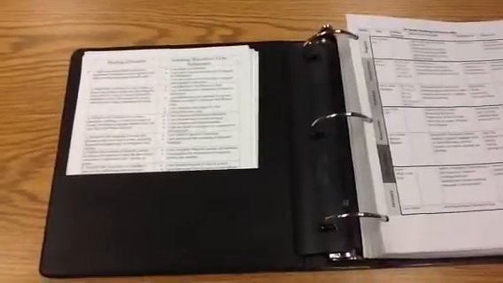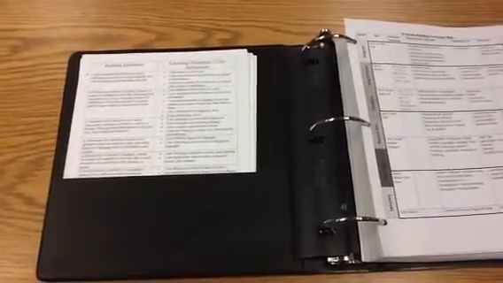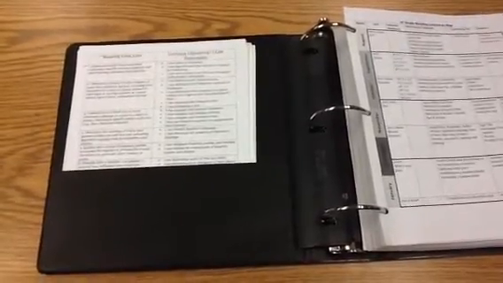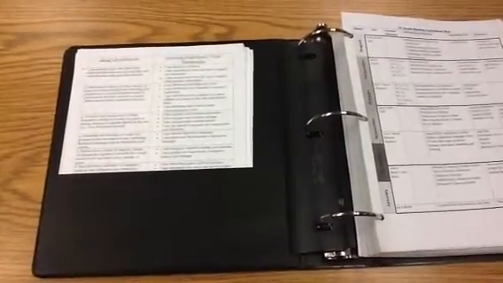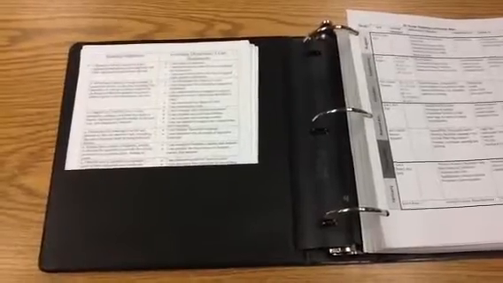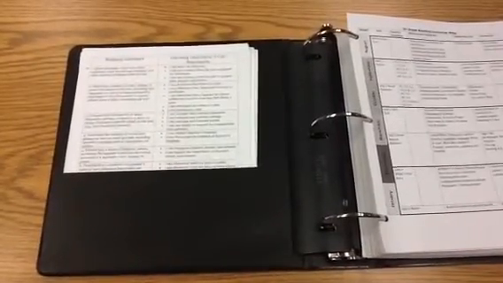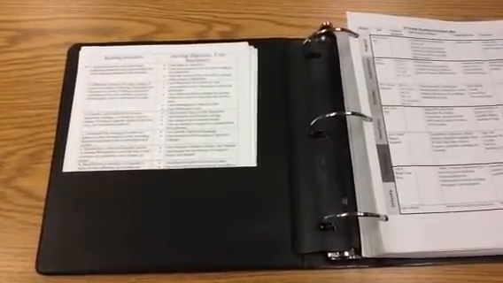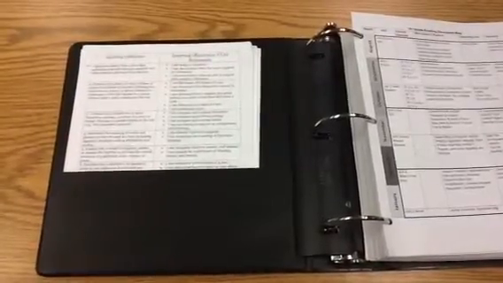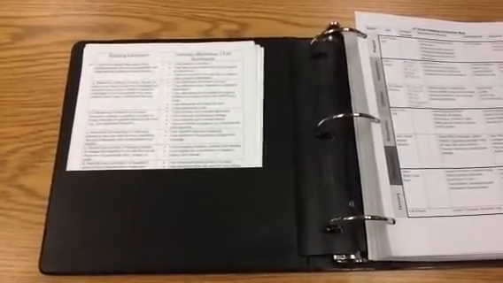Today what I'd like to share with you is my assessment binder. This is where I collect and put all of the assessments that I create or use throughout the school year. It is somewhat flexible, dependent upon student need and also students that are needing some acceleration or extension.